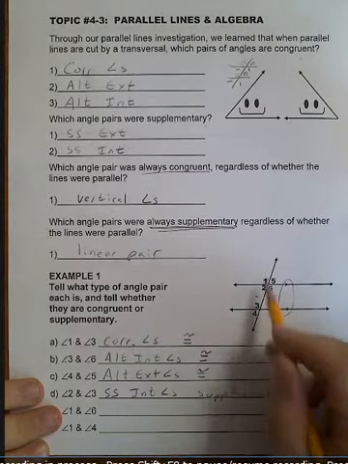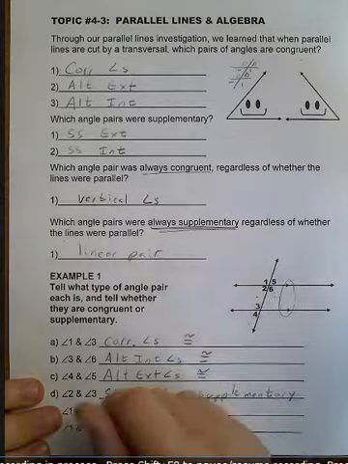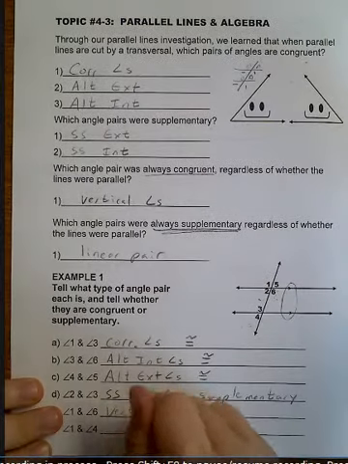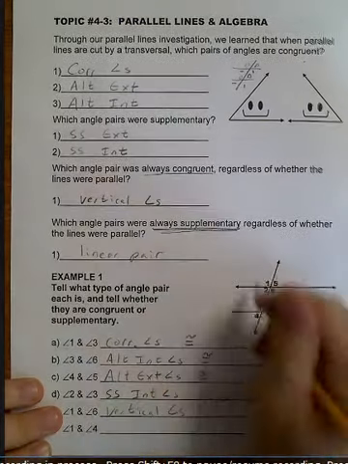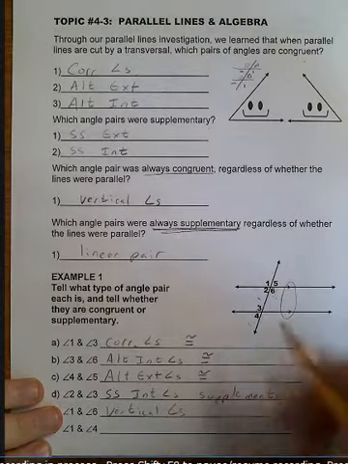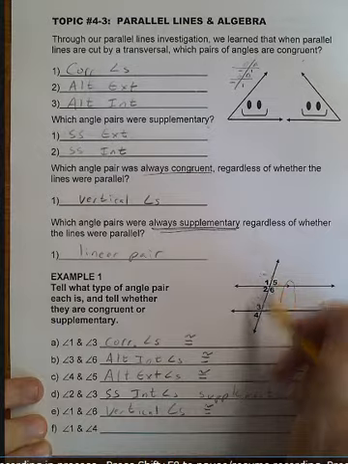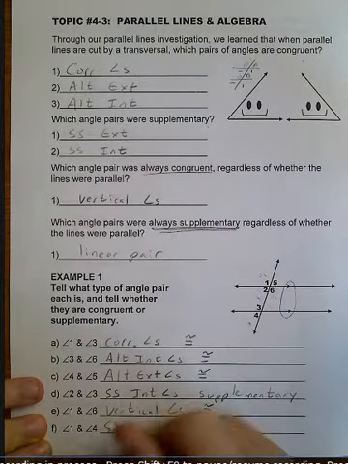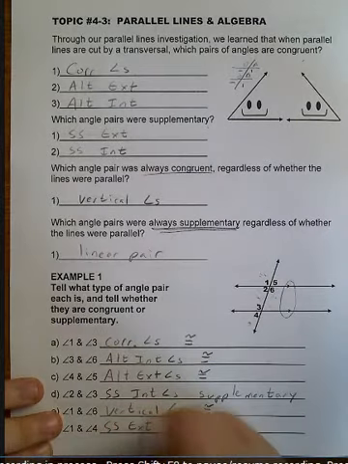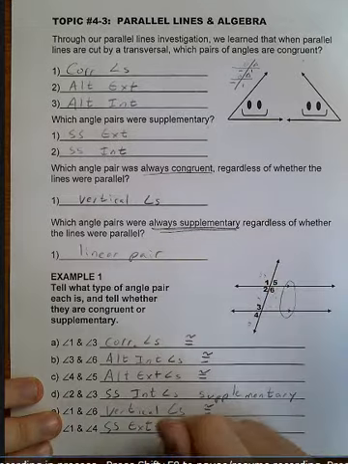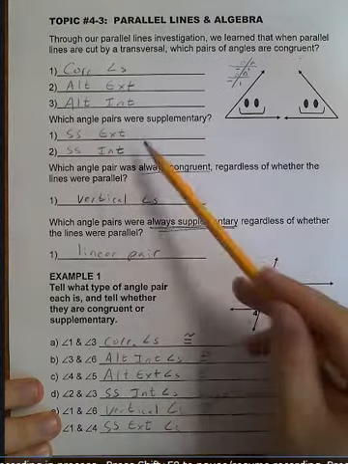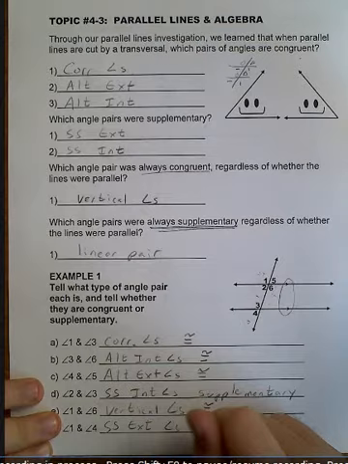1 and 6, those are vertical angles. Vertical angles are always congruent. 1 and 4, same side exterior angles. Those are supplementary. I'm going to just go ahead and abbreviate it this time.